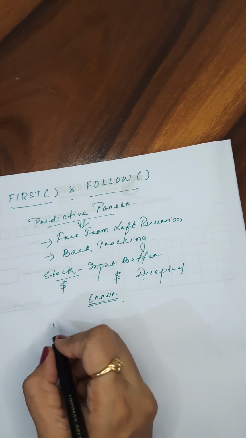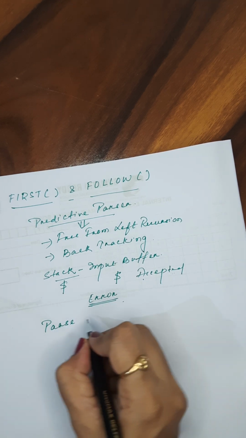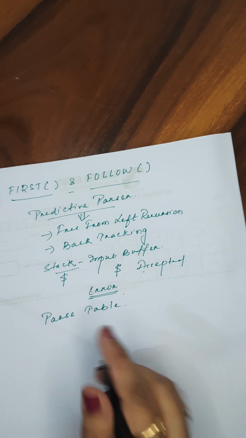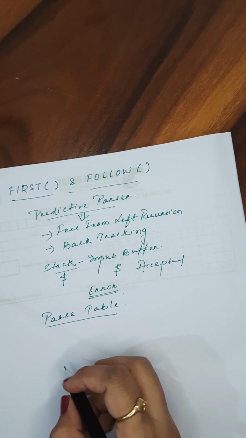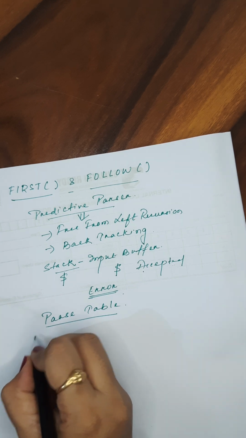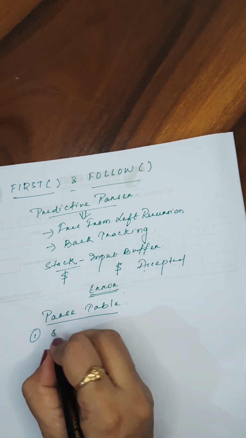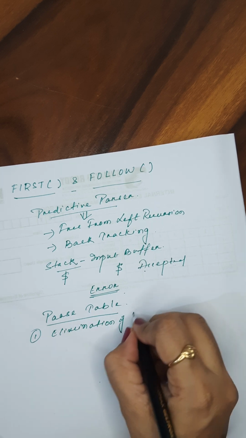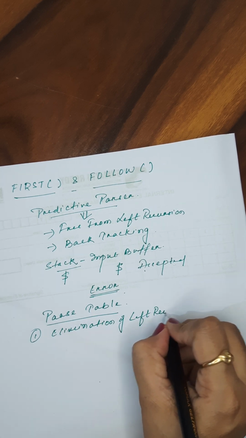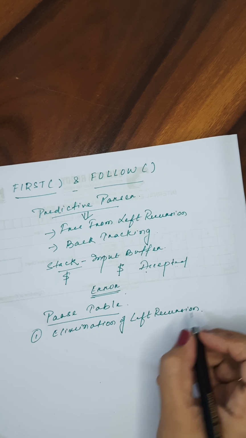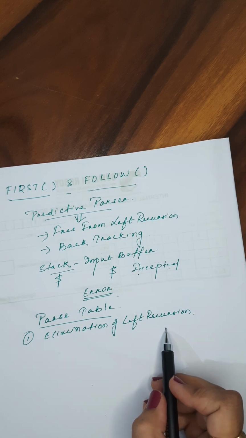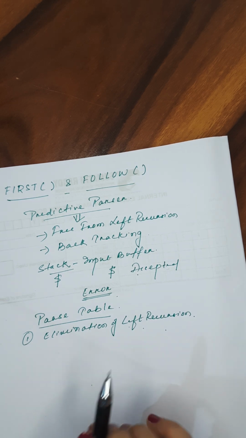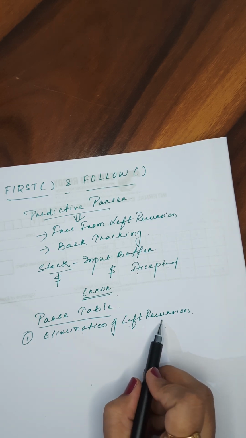Now the next thing that we need to construct was a parse table. To construct a parse table we have to follow a certain procedure. First was the elimination of left recursion, which we do before processing the string using the stack, because the grammar has to be free from left recursion.